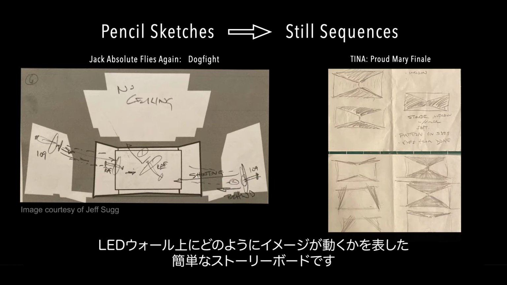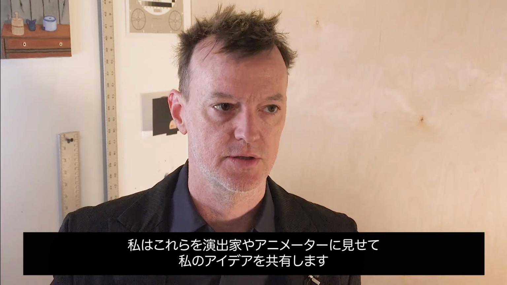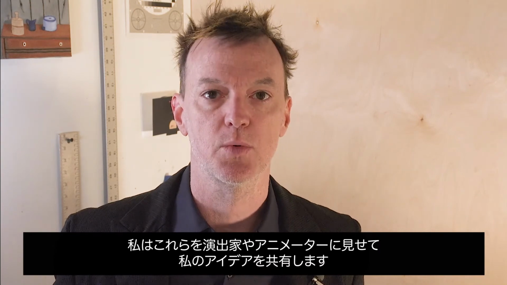And it's basically storyboards of image sequences, still sequences that would show you the movement of shapes on an LED wall. And these are just basic ideas that I'll sometimes show to a director and often show to my animators so that they'll have a sense of what we're working on.